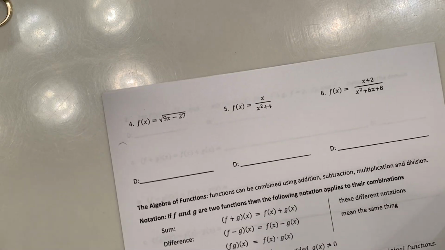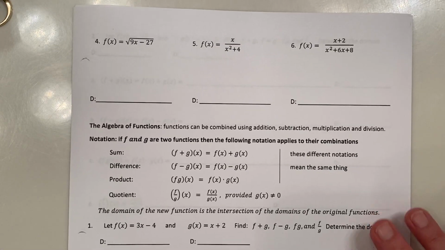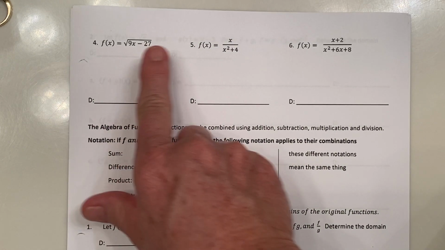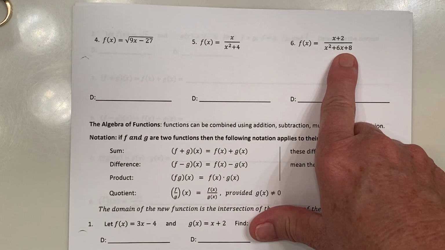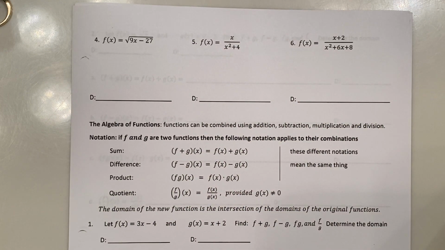Okay, I think we have a few more examples of domain. Yeah, we've got 3 more, so let's look at these. All right, even root, rational, rational. Darn it, there's not any polynomials just to say all real numbers and we're done.